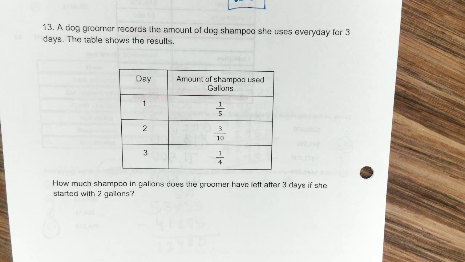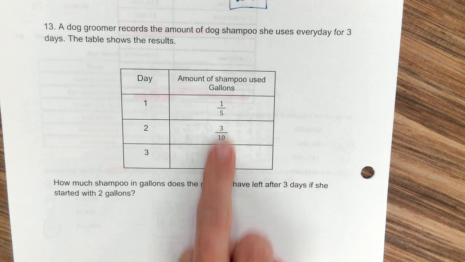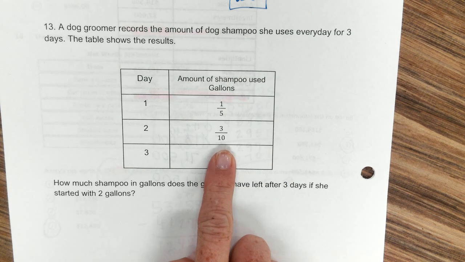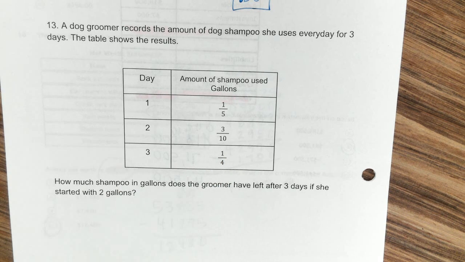A dog groomer records the amount of dog shampoo she uses every day for 3 days. The table shows the results. How much shampoo does the groomer have left after 3 days if she started with 2 gallons? What do I need to do? Add them. I need to add these up because that's how much she uses. And then what? Subtract from 2. Could you change them to decimals? Yes. When did I say you can't? When they're repeating decimals. Okay, but personally, these are easy fractions, so I kept them fractions. On the test tomorrow, you do whatever you're good at.